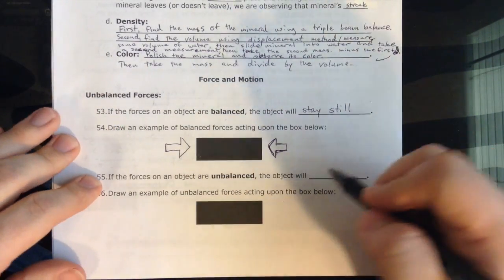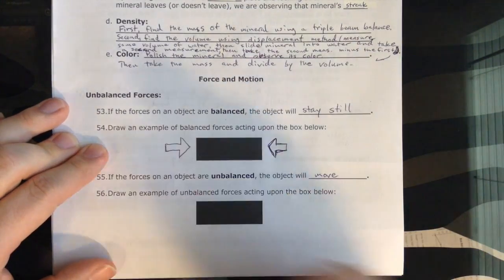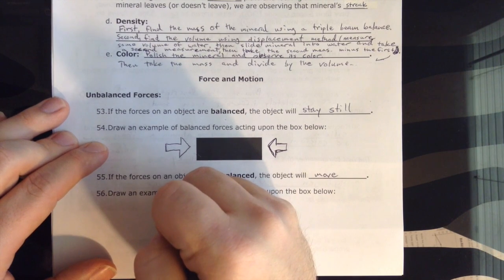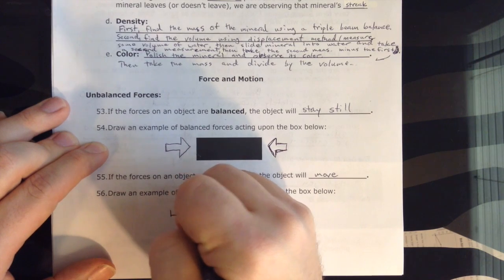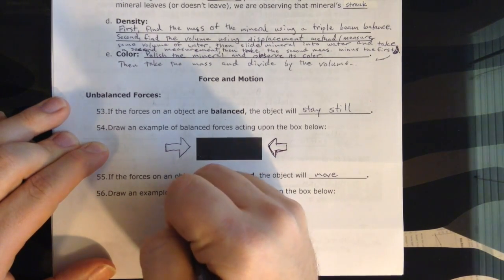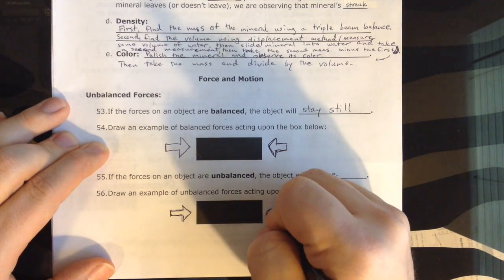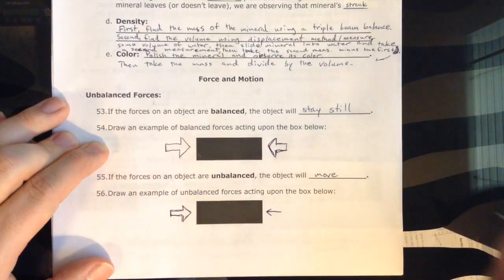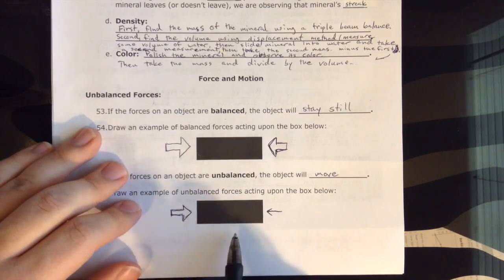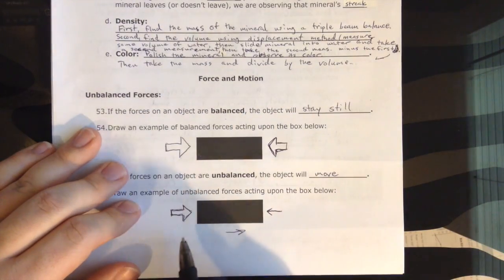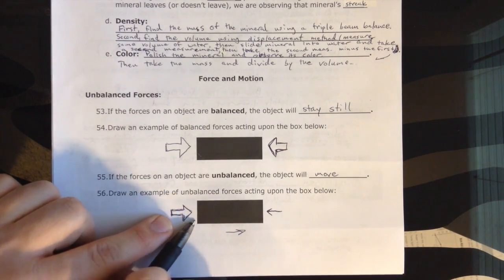Now if the forces on an object are unbalanced, the object will move. So an example of unbalanced would be if we had one larger arrow pushing on one side and then a smaller arrow pushing on the other. This box then is going to move in this direction because the arrow with the bigger force is pushing this direction.